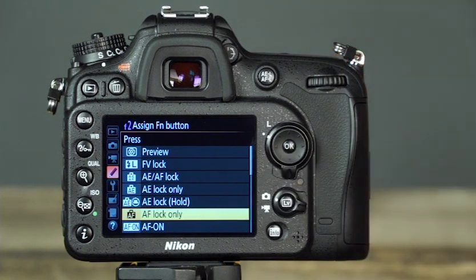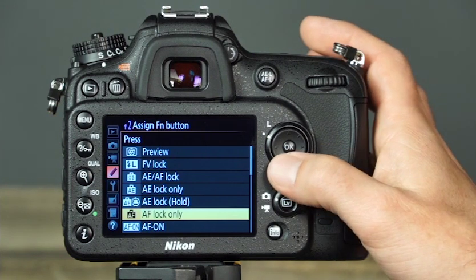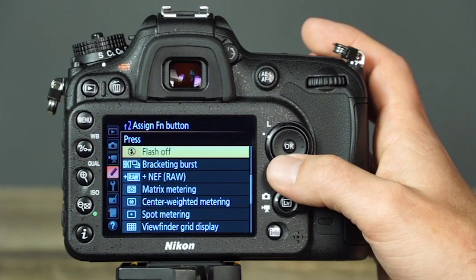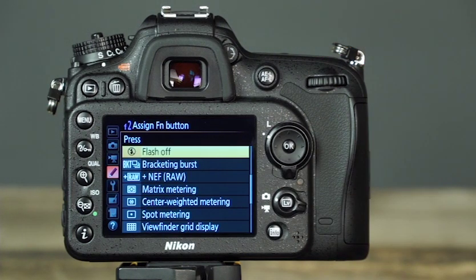The AF lock only option will set the function button to lock the focus while the button is held down. Next, there is the AF on setting. When AF on is selected, pressing and holding the function button will activate the camera's autofocus, just like pressing the shutter button halfway. The flash off option will allow you to press and hold the function button to temporarily disable the flash.